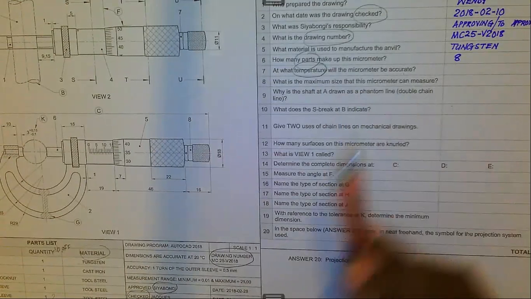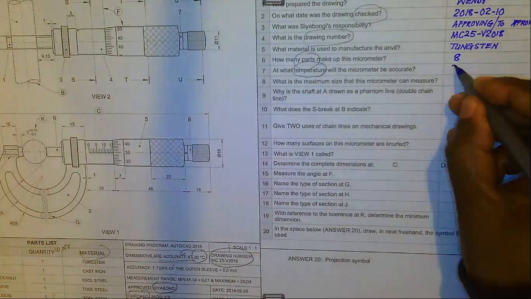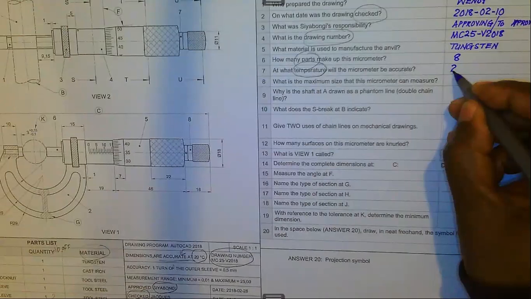This is a reading illustrating temperature and also qualified by accuracy. So this is the information that we are looking for. So you are going to write 20 degrees Celsius, like that.